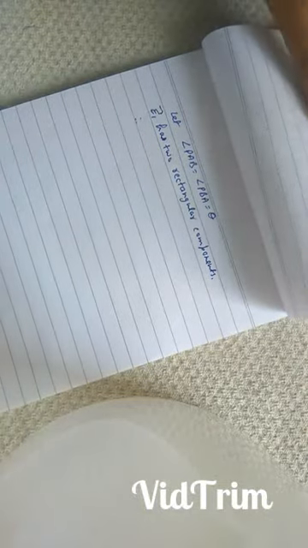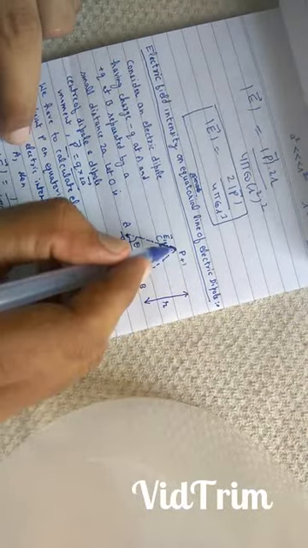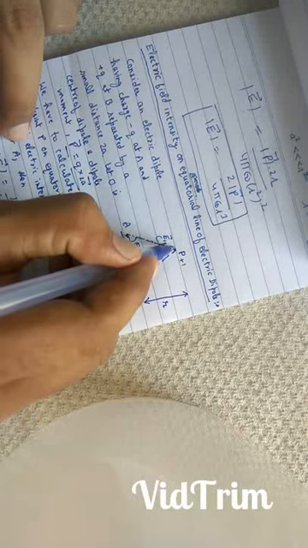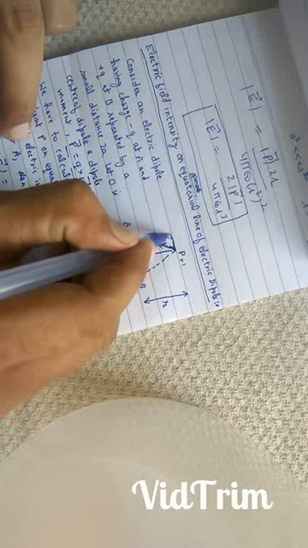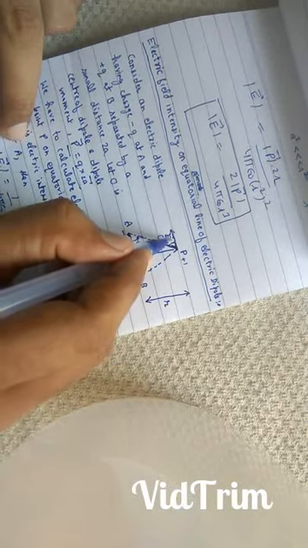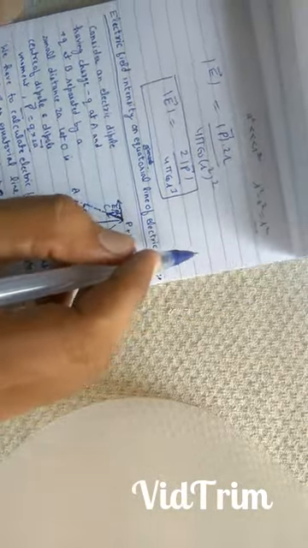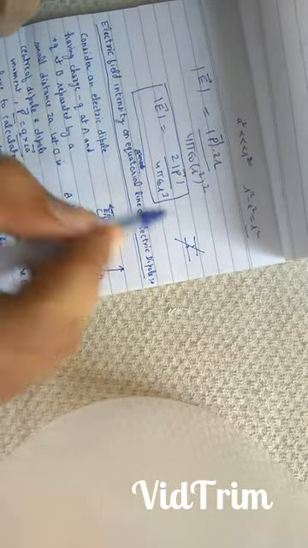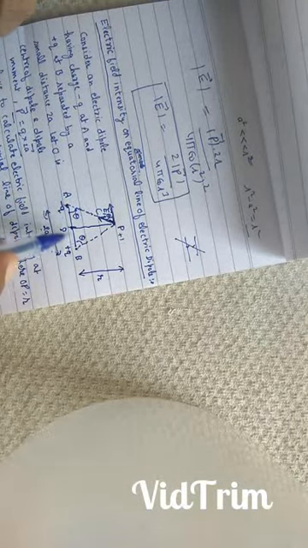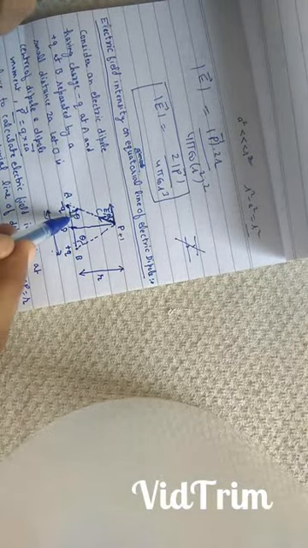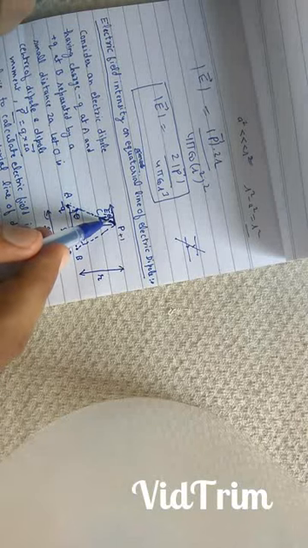First, if we draw a line parallel to BA, then this angle and this angle are equal, because if two parallel lines are intersected by a transversal, then alternate interior angles are equal. These two lines are parallel, this is transversal, therefore this angle and this angle are equal. As this is theta, this will also be theta.